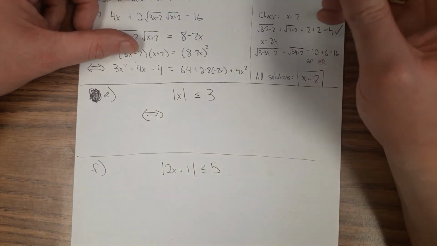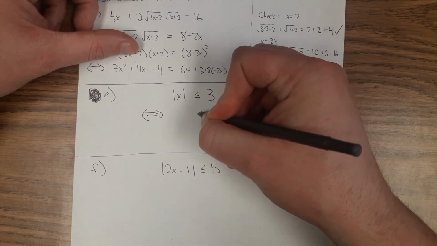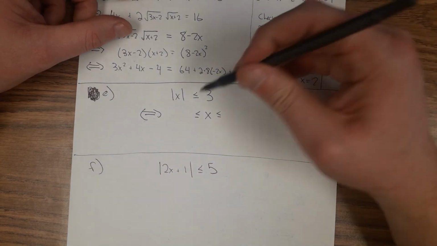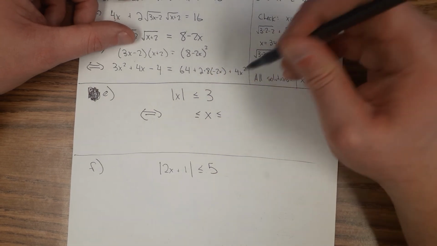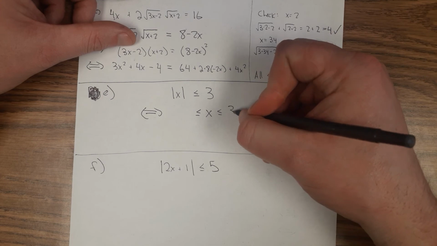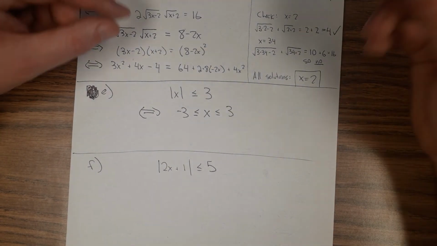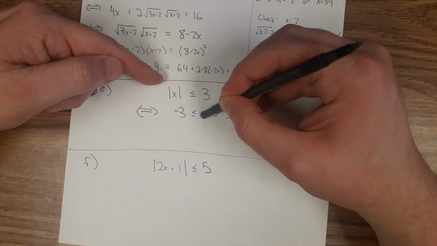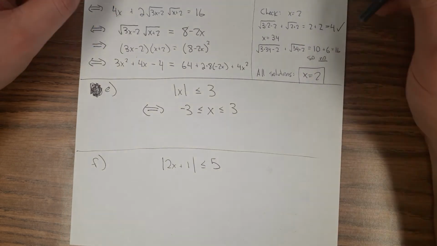That's true if and only if, and here's what I'm going to do. This is going to be an inequality with like 3 things, and the thing in the middle is an x. The thing on the right is just going to be a 3. The thing on the left is going to be a negative 3. That's what you do. You put this thing in the middle, you put this thing on the right, and negative of this is on the left.